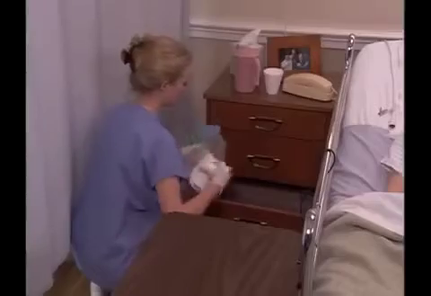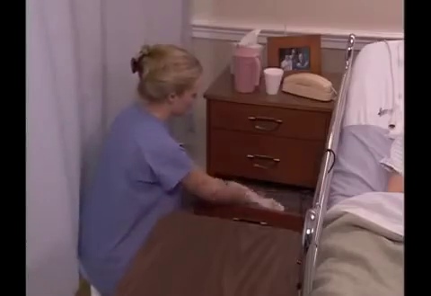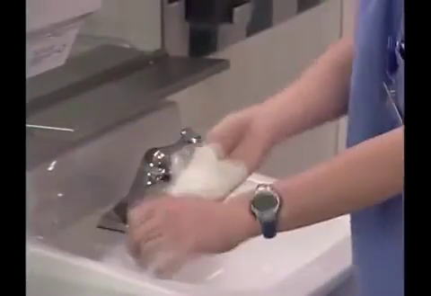Gather any soiled linens and place them in the soiled linen hamper. Clean and store equipment and supplies. Remove your gloves. Wash your hands. Then complete your finishing up steps as described in the final section of this video.